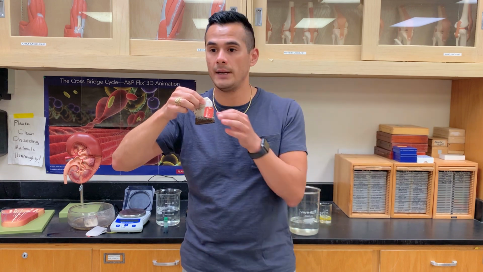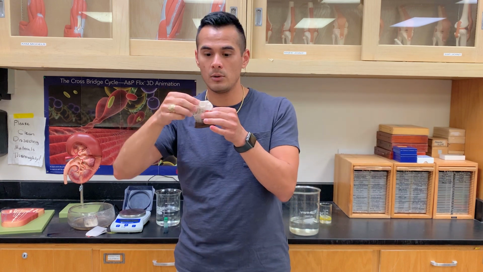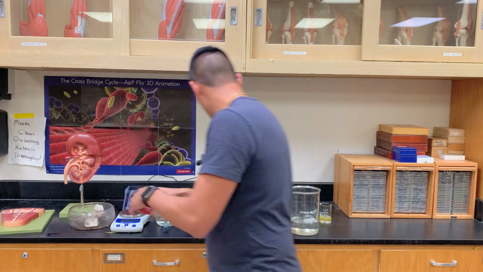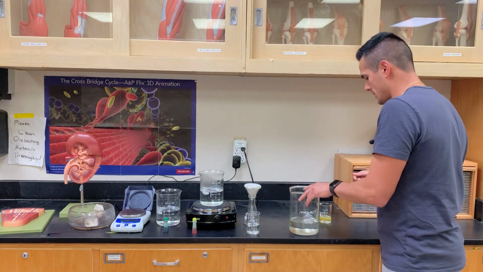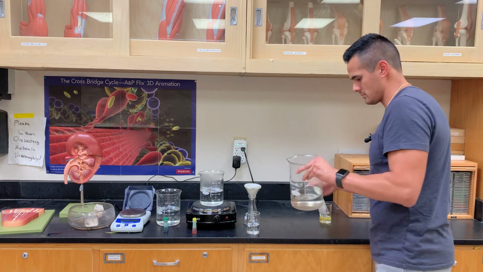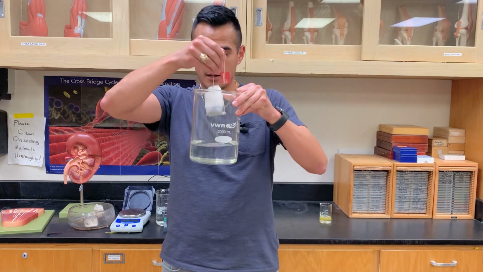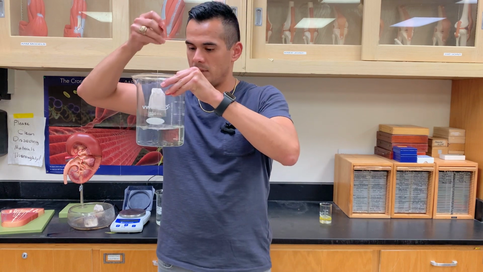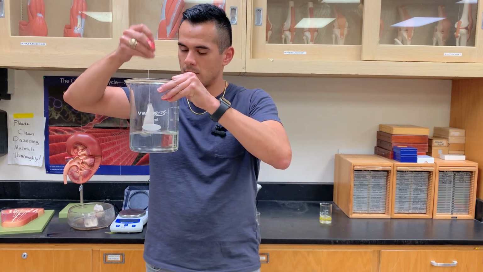The plasma membrane. So when I add my solute into the beaker, let's go ahead and do this for a little bit.